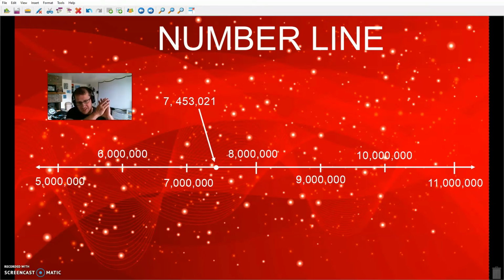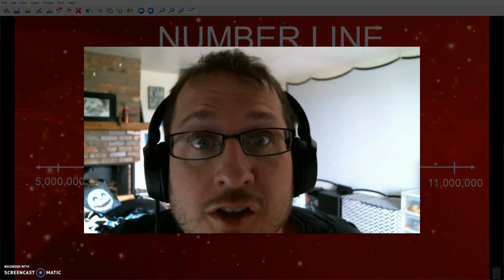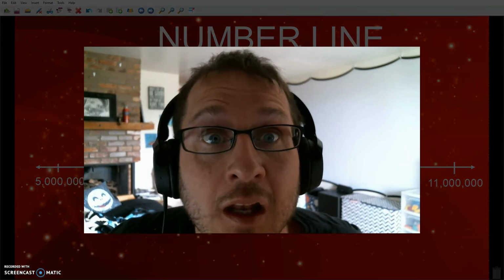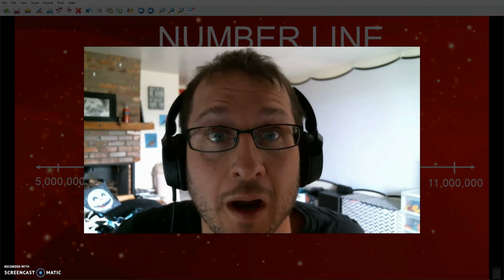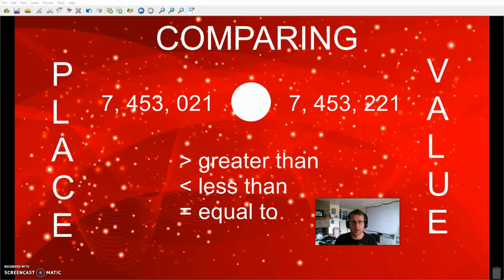The number line is just the line that represents all of the numbers in order. That's what's most important about a number line, is they are in order. Did you get that? The numbers on the number line are in numerical order from least to greatest. This takes us to comparing numbers. This is the last kind of thing we're going to talk about here.